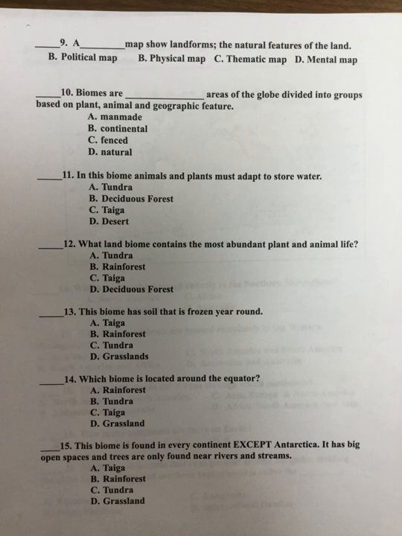Question number 10. Biomes are blank areas of the globe divided into groups based on plant, animal, and geographic features. Is it A, man-made, B, continental, C, fenced, or D, natural?